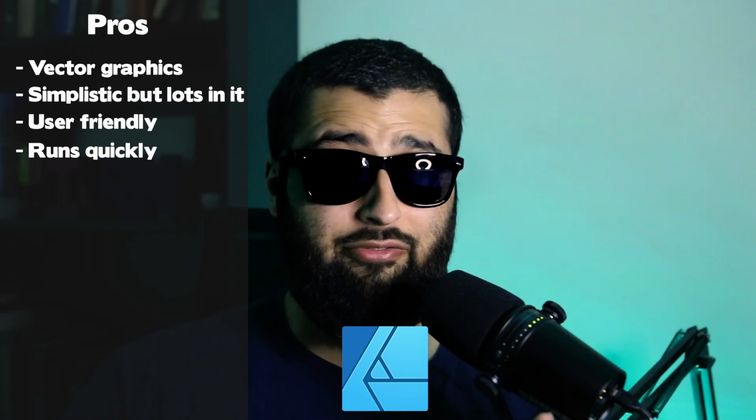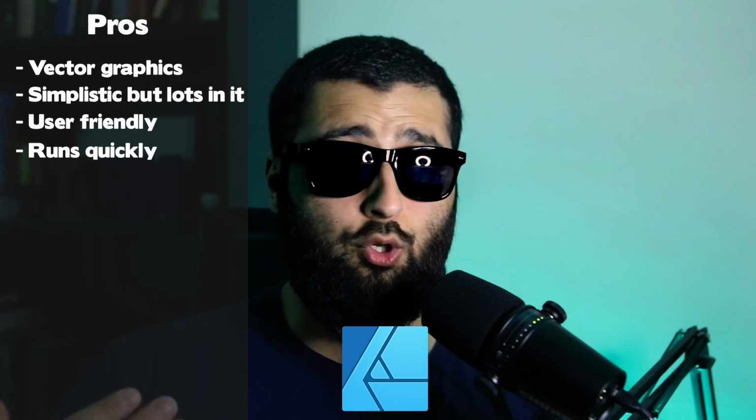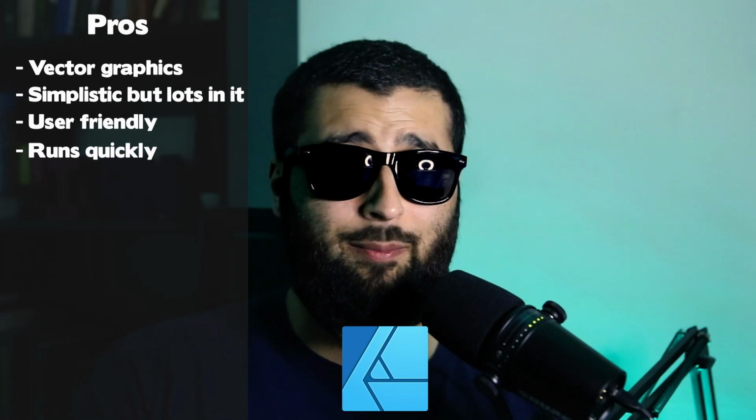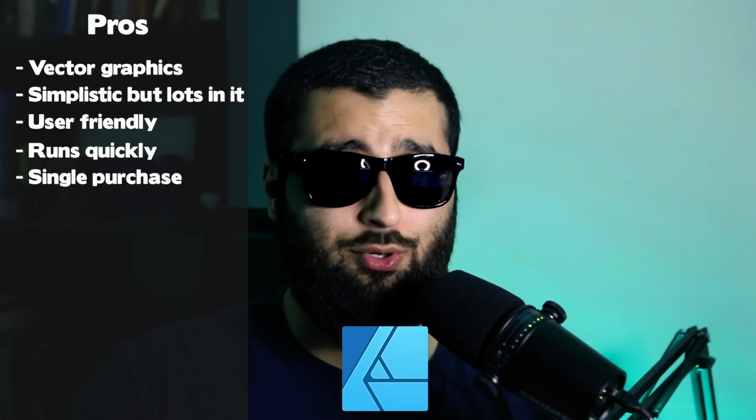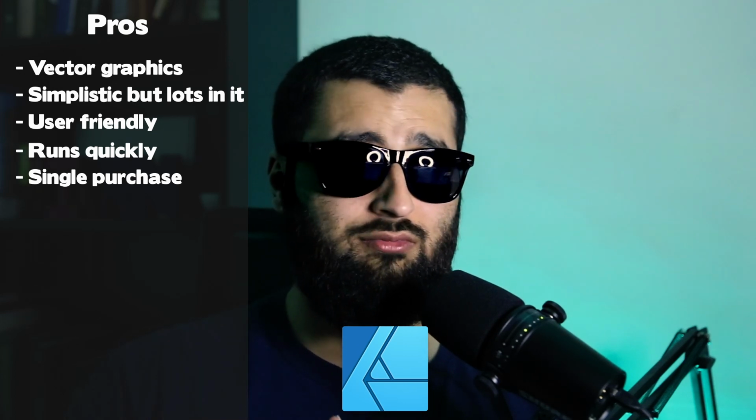Now, comparing Affinity Designer to Photoshop isn't quite realistic. They are very different software. Affinity Designer is a lot more similar to something like Adobe Illustrator. And another great thing about it is that it's a single purchase price, which means you pay for it once and it's yours to use however you want.